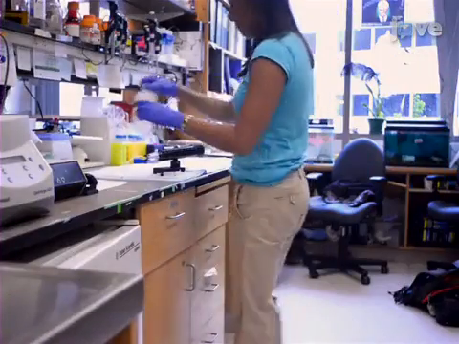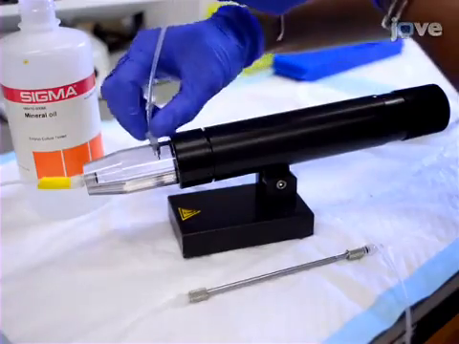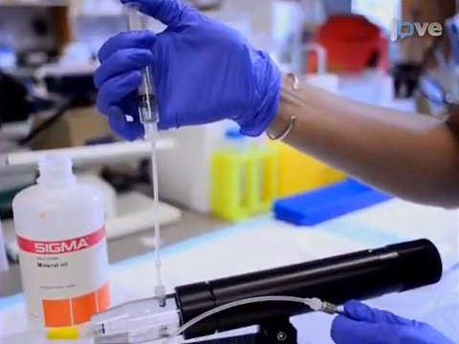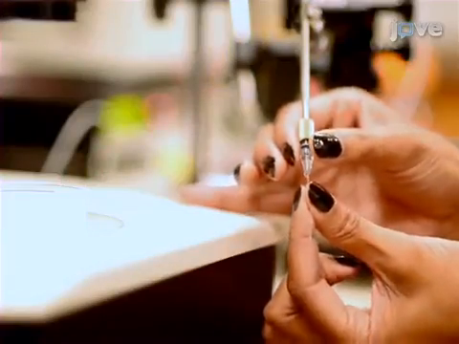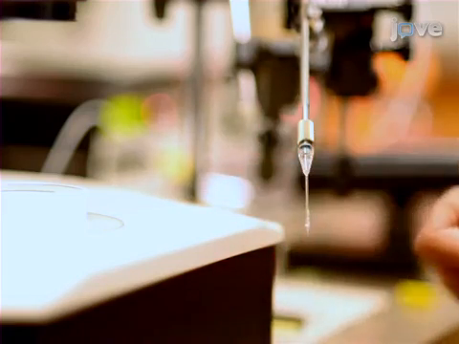To begin, fill an oil injector apparatus with mineral oil according to the manufacturer's instructions. After pulling microinjection needles, mount a needle on the micromanipulator connected to the oil injector.